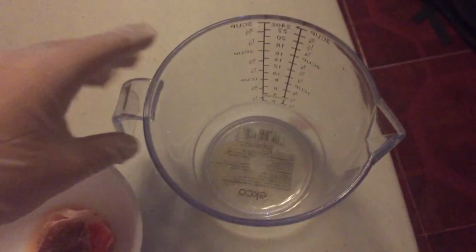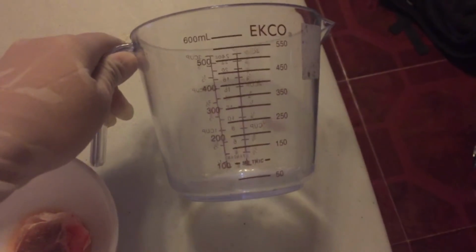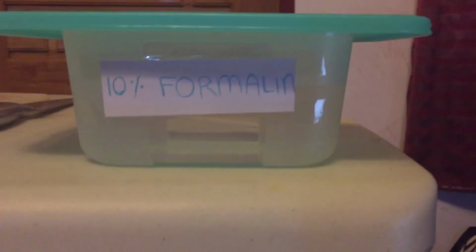So these are the needed materials for our third activity. So shall we start? Firstly, we are going to need a 500 ml beaker, our tissue sample, a chopping board, a knife, our tissue cassette, a ruler, and for our chemical, we have here the 10% formalin.